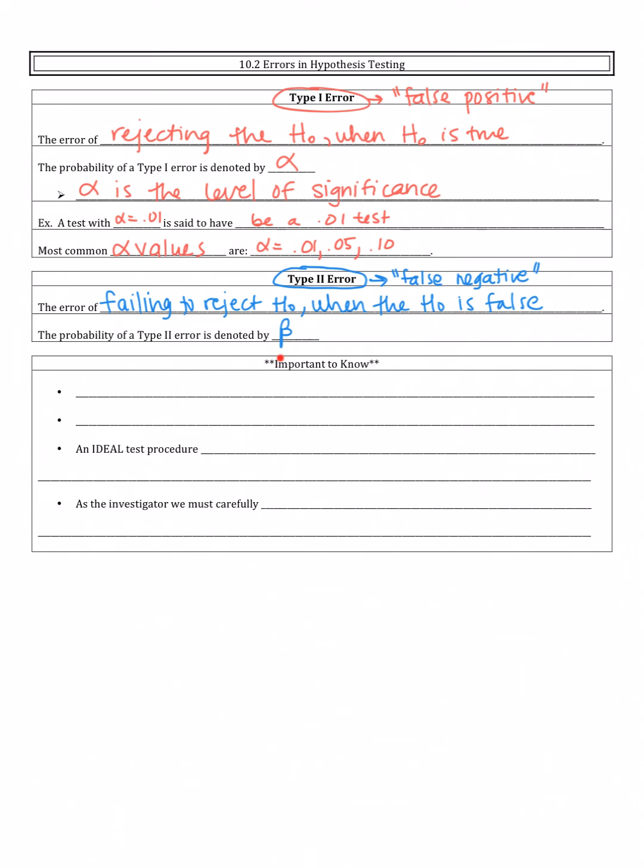So now let's get into some characteristics of a type 1 and type 2 error. Alpha is something that we can control. We can choose it, we can adjust it. Alpha is something that we have control of. Beta is not.